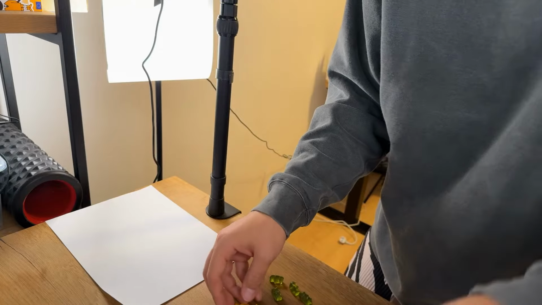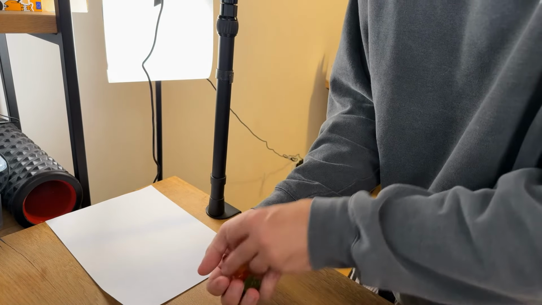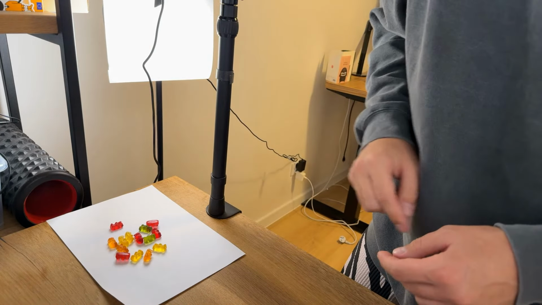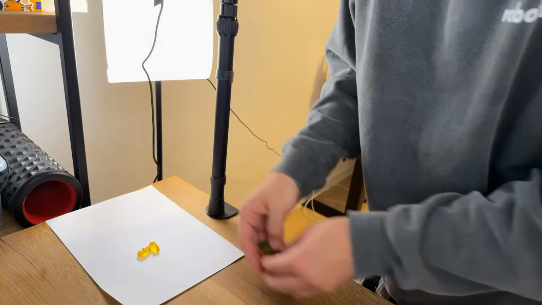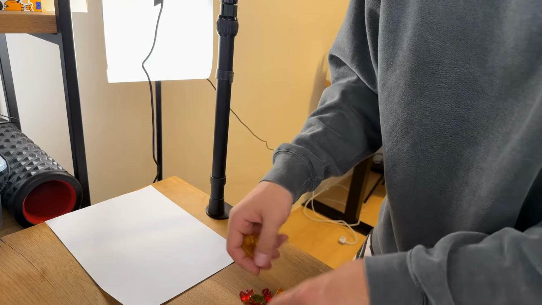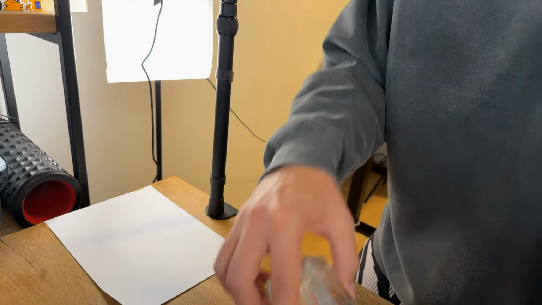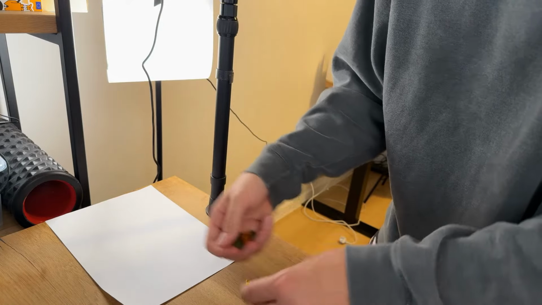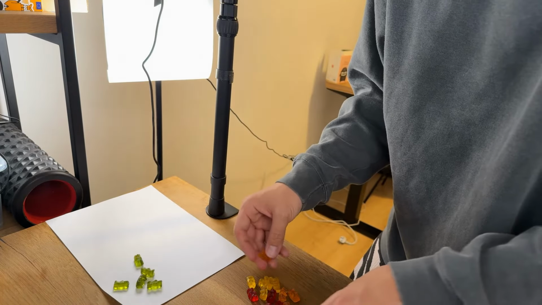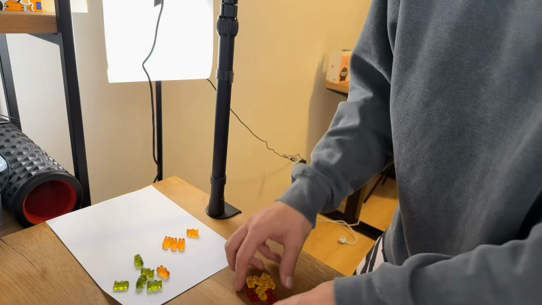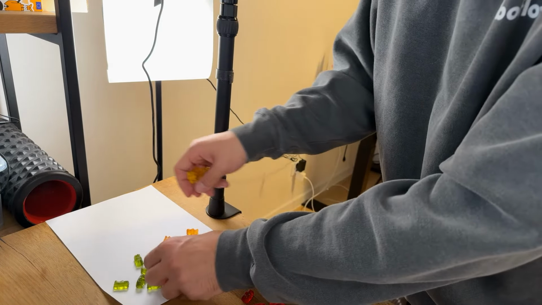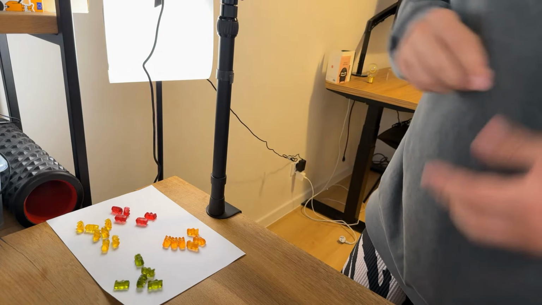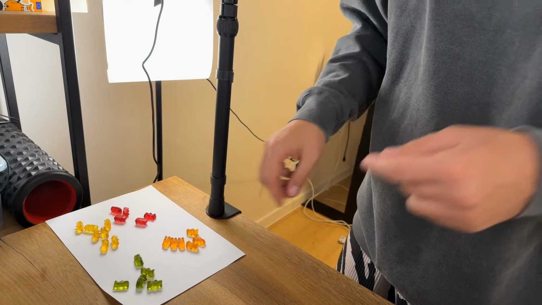Let's do a few more. So let's have just a mix of all of them. So that's photo number 3. And maybe one more of all of them grouped in different places. Maybe like this. Cool. So that's photo number, I guess, 4.